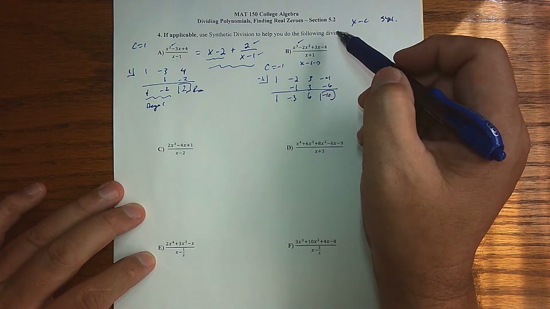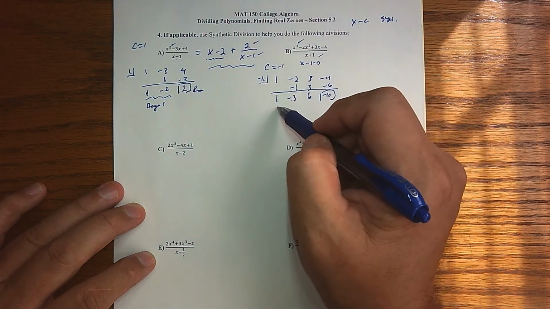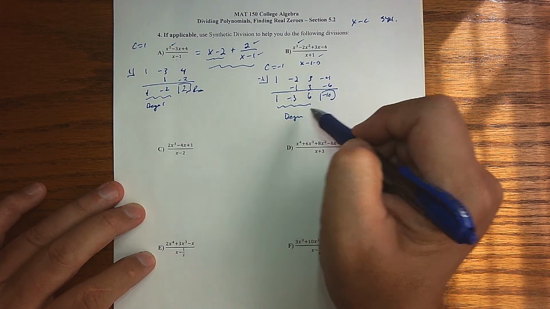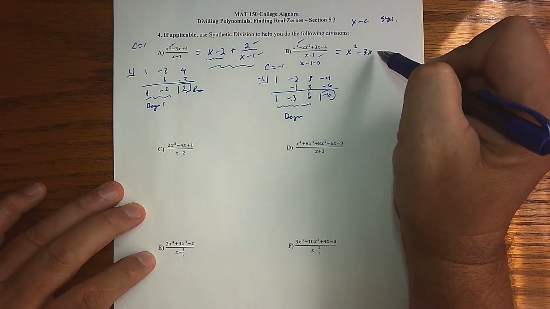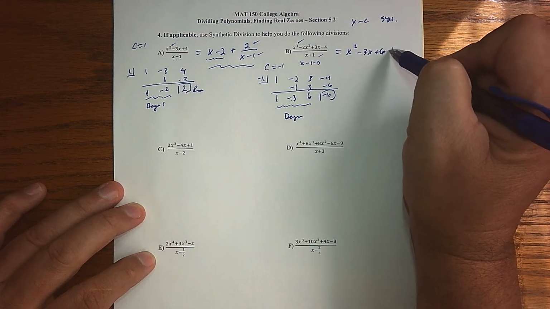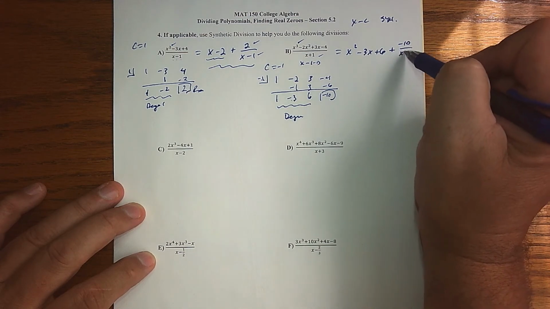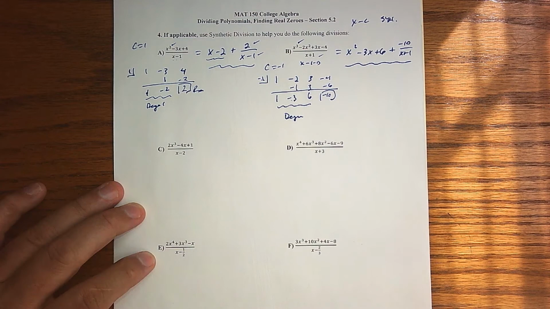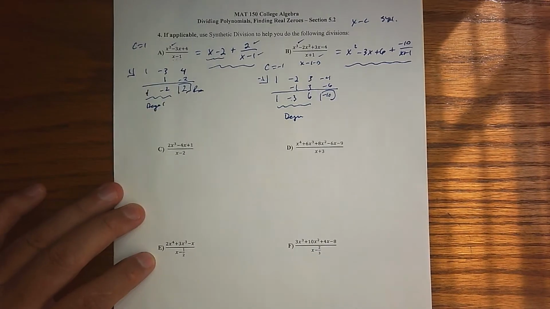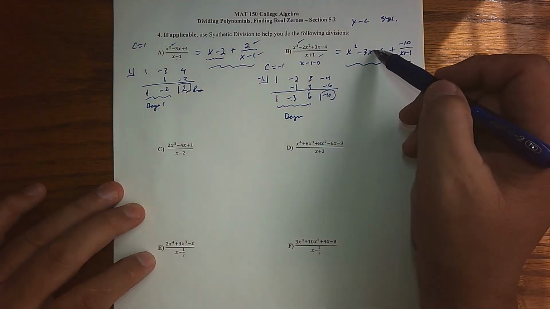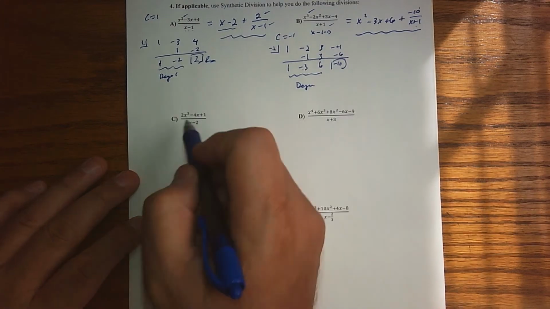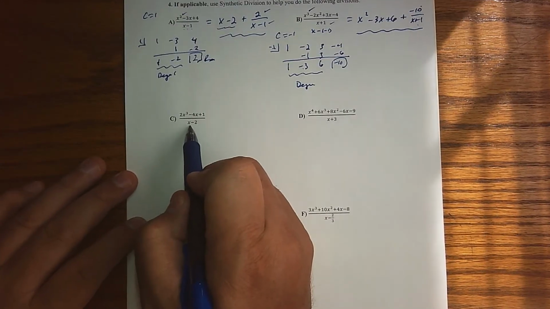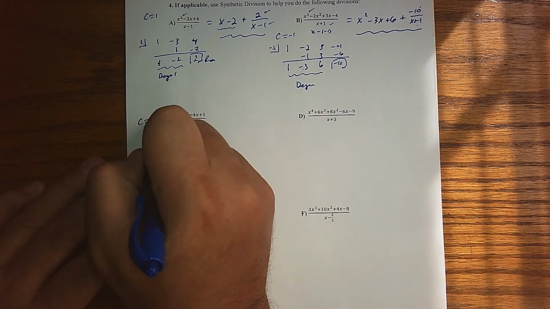We divided a third degree by a 1 degree. So what we're looking at here is a degree 2 polynomial. So our answer here is x squared minus 3x plus 6 plus my remainder over what we divided by. And so there's our answer for that division with regard to synthetic division. So we have our quotient, and we have our remainder, and what I divided by in the beginning. So hopefully you're getting the hang of it. So in this next one, we have x minus 2, so clearly c is 2.